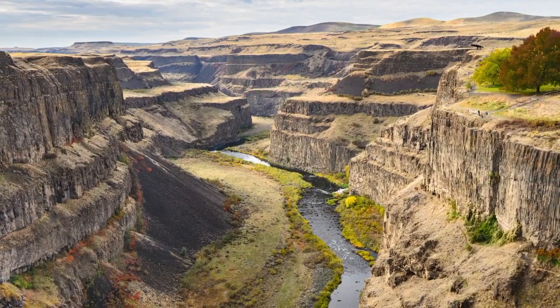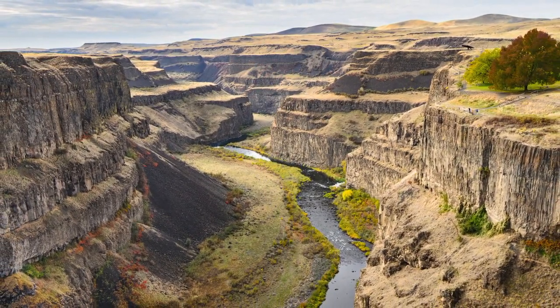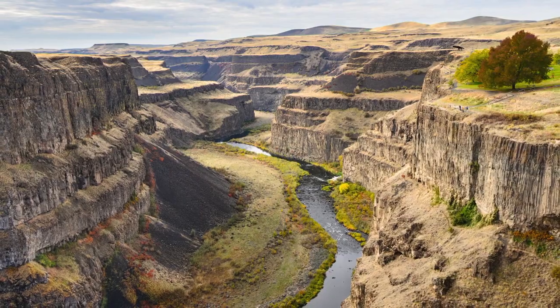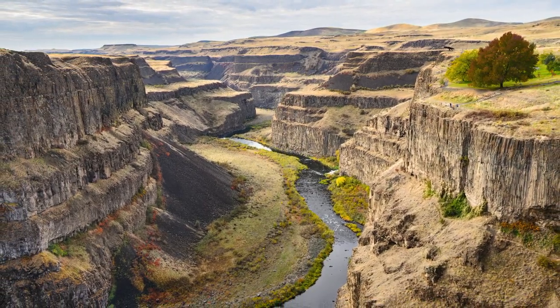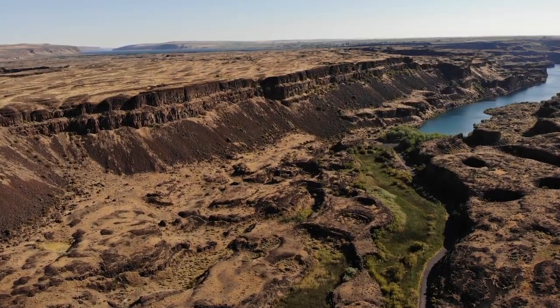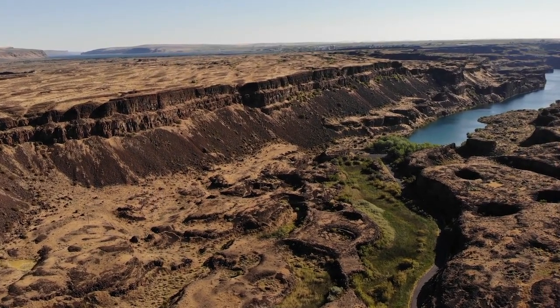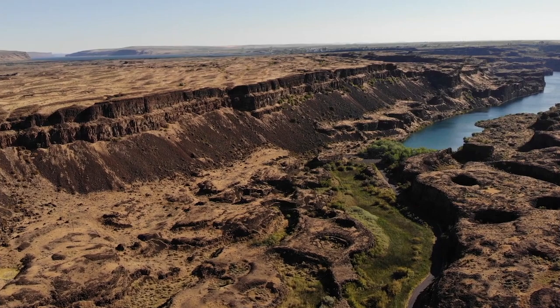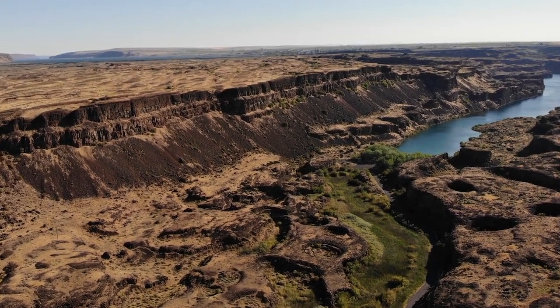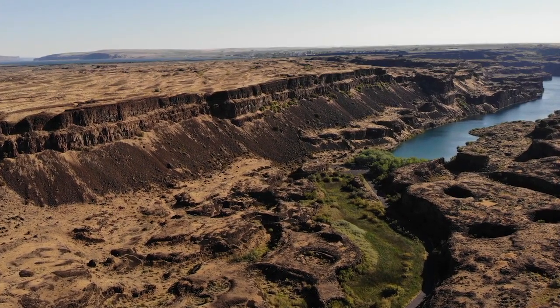The result is a landscape so unique and so oversized that it still boggles the mind today. But when it was first studied by geologists, it shook the very foundations of geomorphology. How could anything this big happen? No one had ever seen floods of this scale.